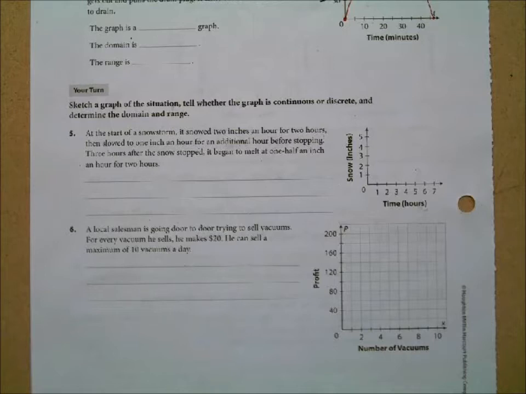Let me say it one more time. It's snowing 2 inches every hour. If it snowed for 2 hours, how much total snow would have fallen? 4 is what you should get. So after 2 hours, you should get 4. Where's 2 hours? There you go. It should be 4 inches. Okay? A little bit tricky there.